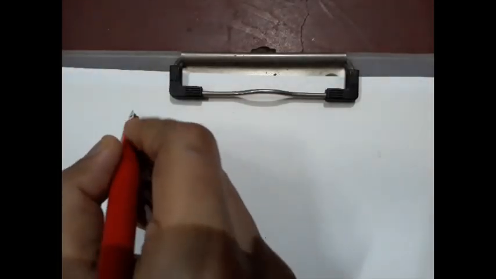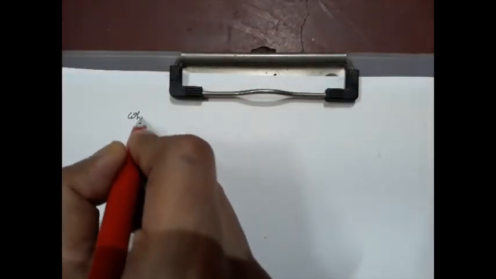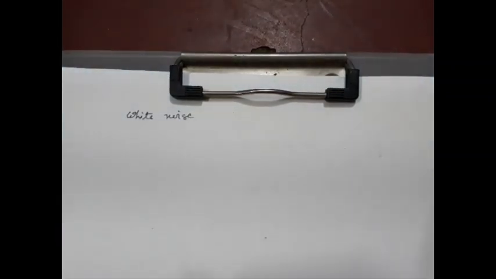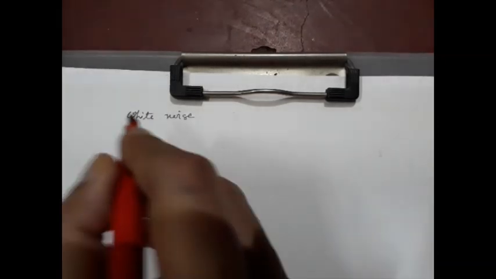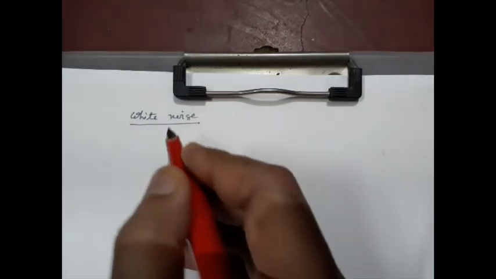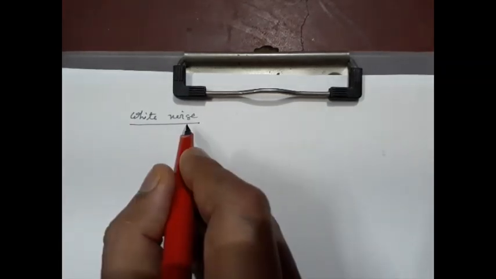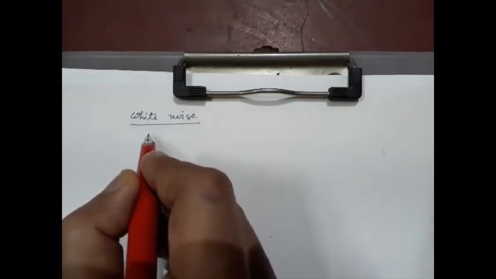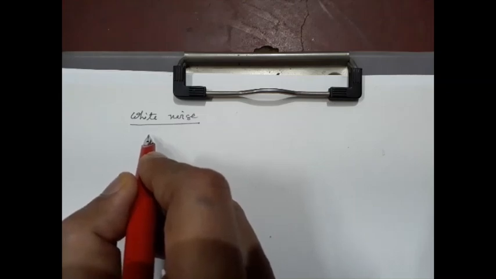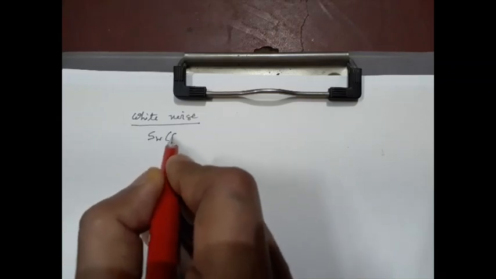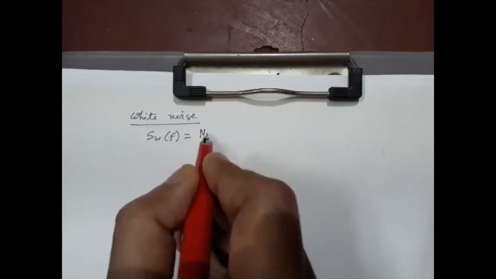Now we will consider another hypothetical noise, the white noise. The white noise is actually useful for analysis purposes, and it is termed white because it is assumed that all the frequency components are present in that particular noise equally, and the power spectral density of this white noise process is represented by n0 by 2.